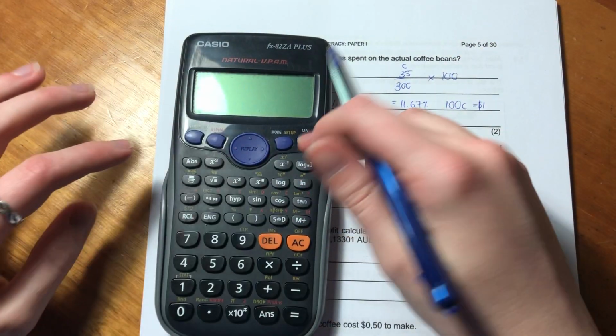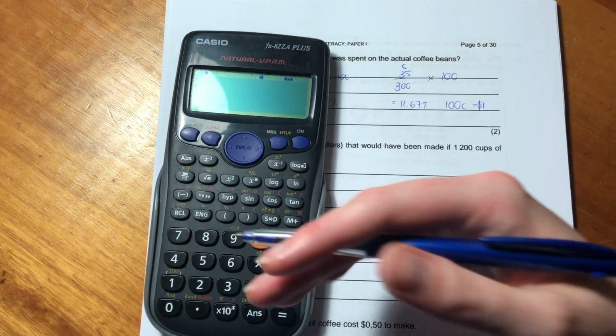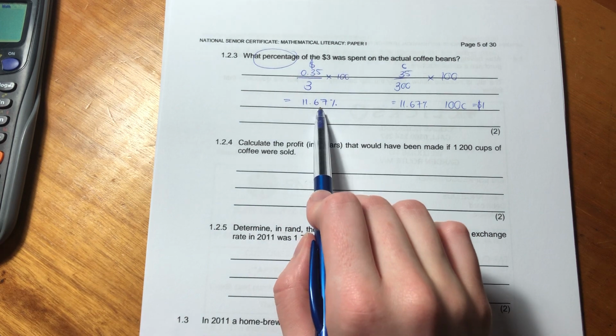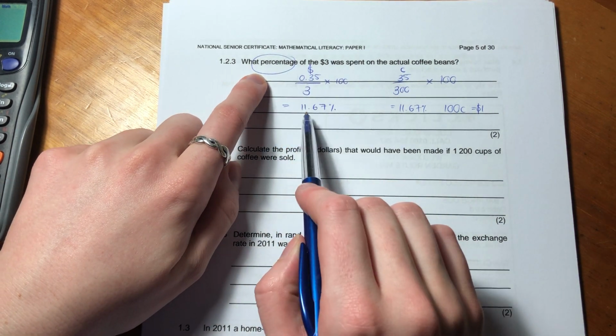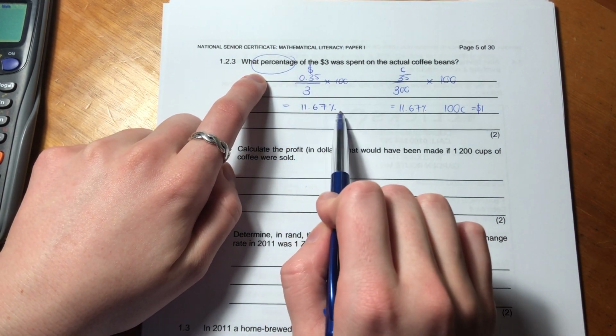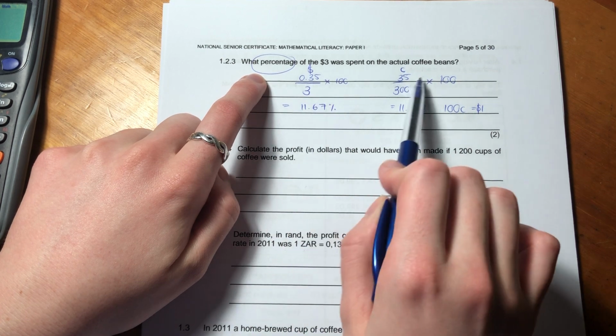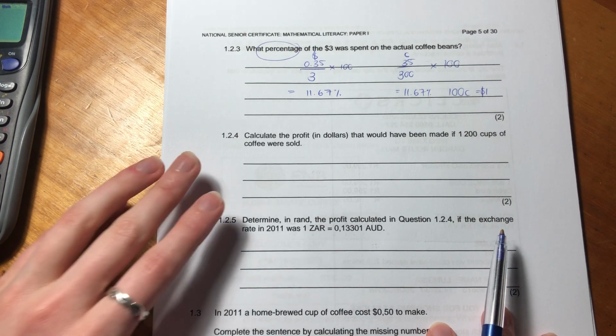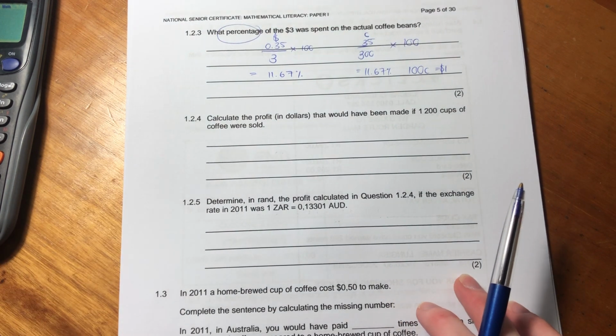Because if I had said like 35 over 3, then it would have been more than 100%, and it's a weird thing, right? So if they're talking about a percentage of something, it will generally be 100% or less. And always make sure your units are consistent. Okay, that's important. Let's now move on to 1.2.4.